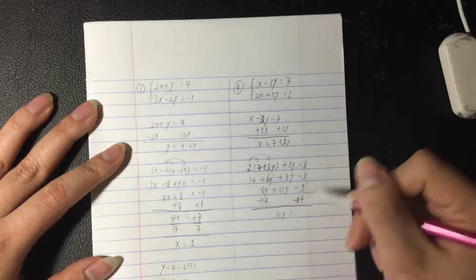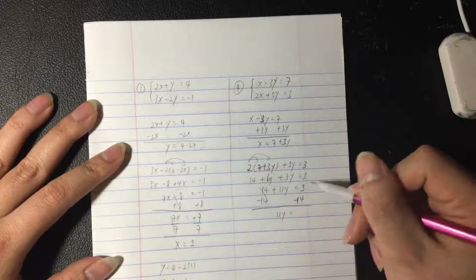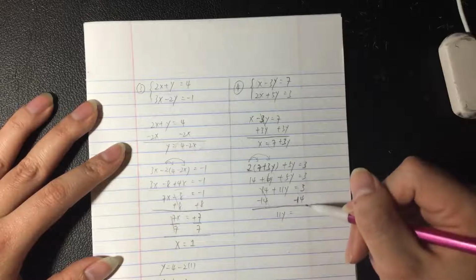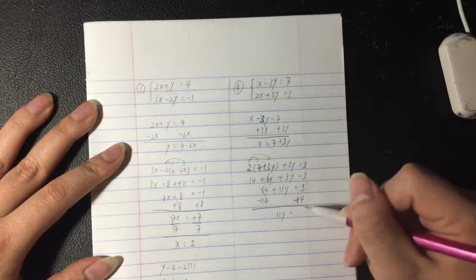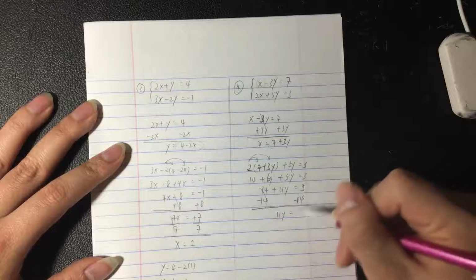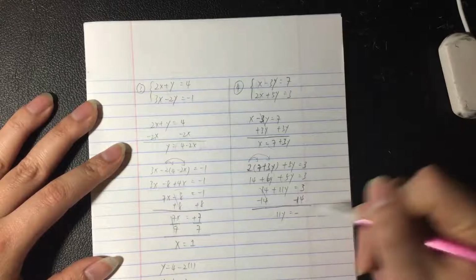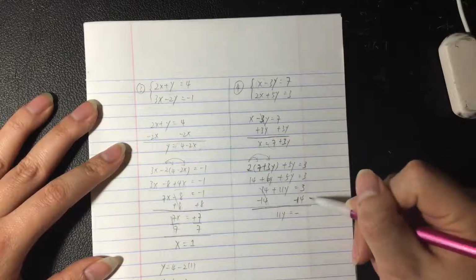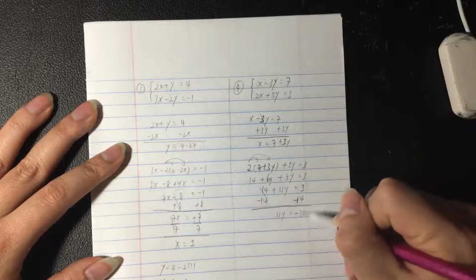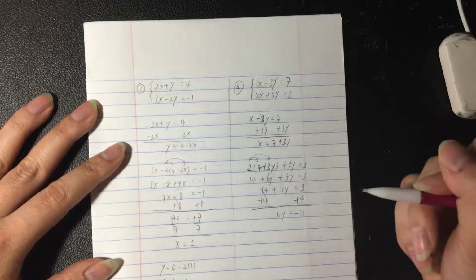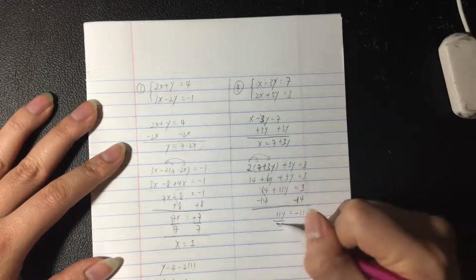When we are adding two numbers with different signs, keep the sign from the number that has larger magnitude. Here, negative 14 has larger magnitude, so I keep the negative sign. Then subtract the magnitudes. 14 minus 3 is 11. In order to get y by itself, I divide both sides by 11.